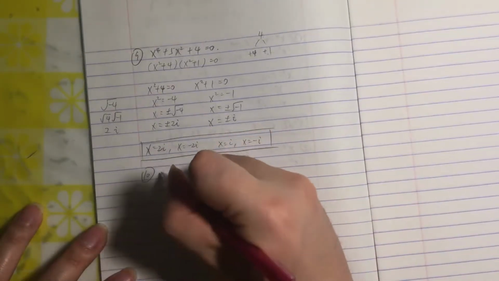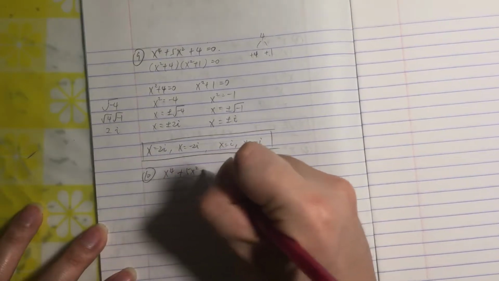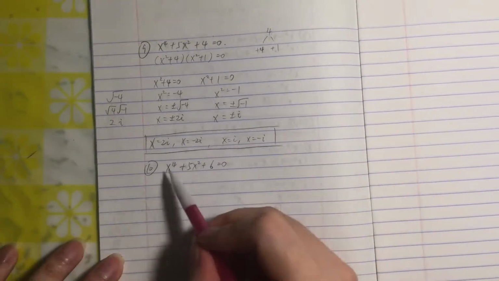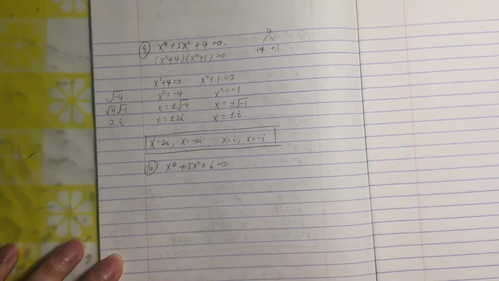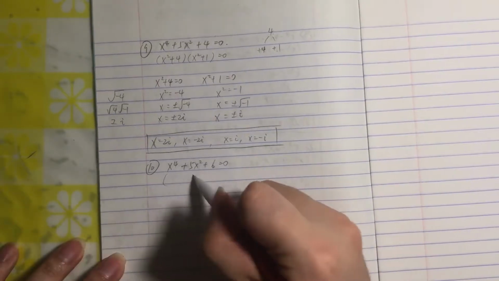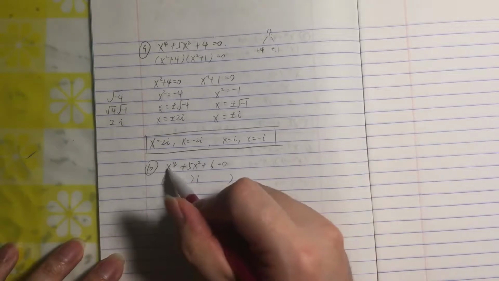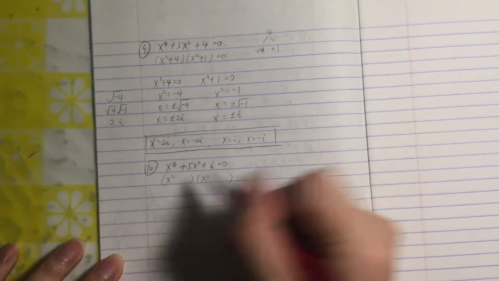Next example, x to the power 4 plus 5x squared plus 6 equal to 0. Again, this is a 4-degree equation. In order to get all 4 solutions, we have to solve the equation by factoring. This is a trinomial with no leading coefficient, so I can separate x to the power 4 as x squared times x squared. Put it in the parentheses.